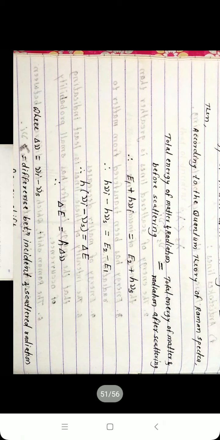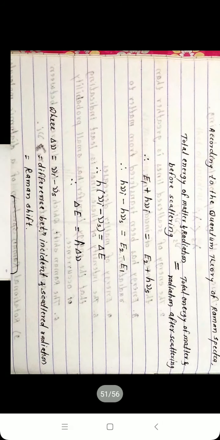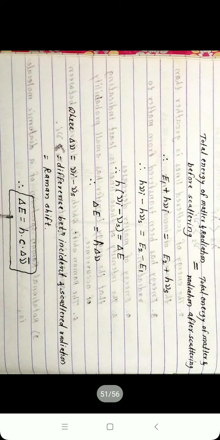Therefore, delta E is equal to the change in energy, delta E is equal to h delta mu, where delta mu is the Raman shift. In wave number form, the same equation we can write as delta E is equal to hc into delta mu bar. By using this equation, we can calculate the Raman shift from the Raman spectrum.